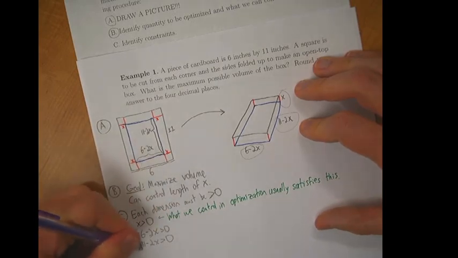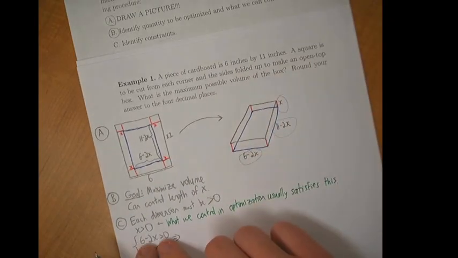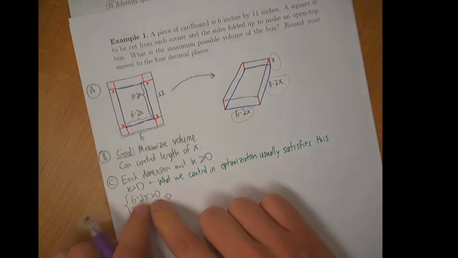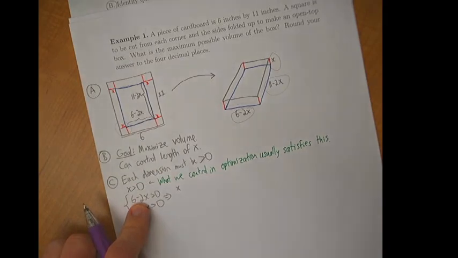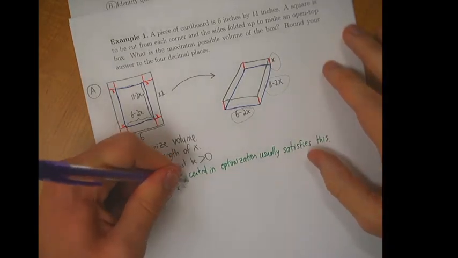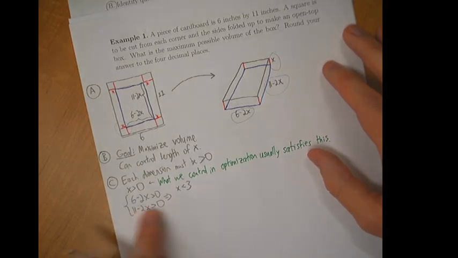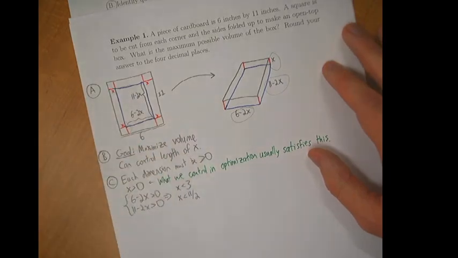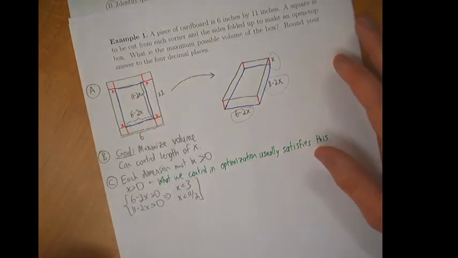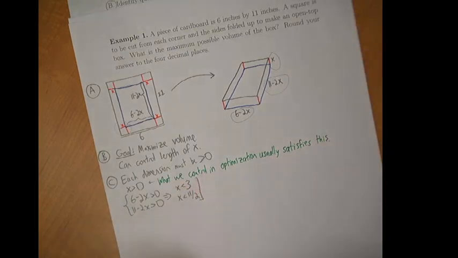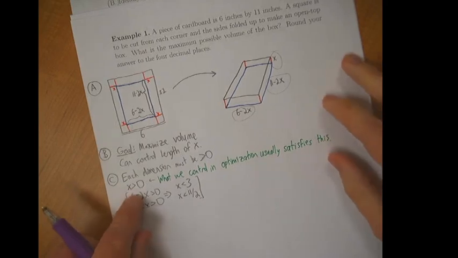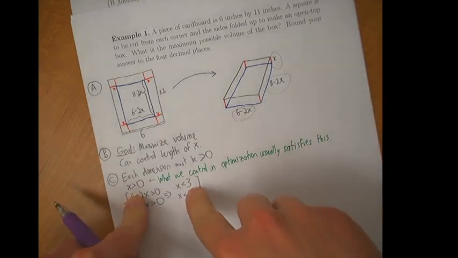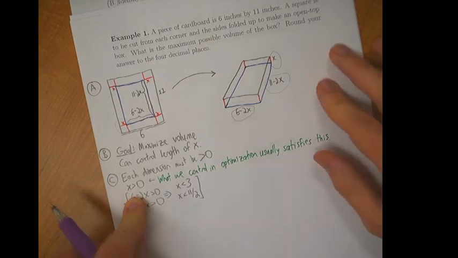So taking that into account, if we solve for x with this inequality here, what does that tell us about what x satisfies with this dimension here? x is less than 3. Yep, x has to be less than 3, right? And then similarly with this one, x also has to be less than 11 halves. So because each dimension has to be positive, x has to be greater than 0, x has to be less than 3, and x has to be less than 11 halves.